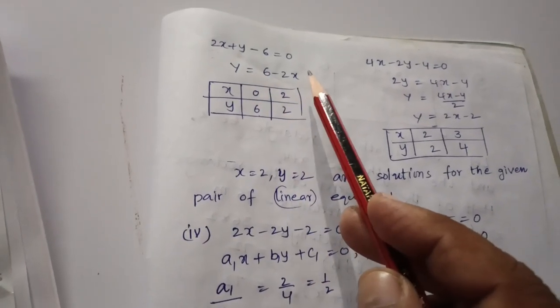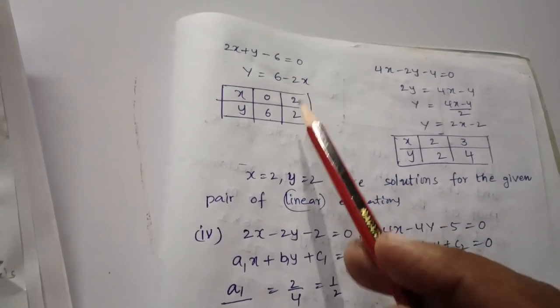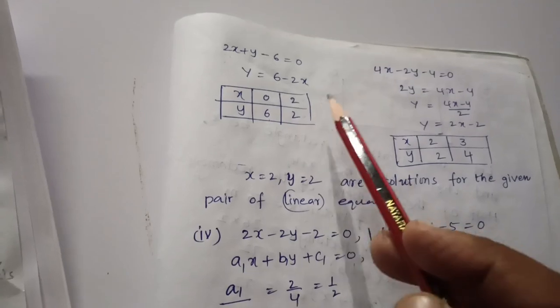Now take x value 2. 2 twos are 4. 6 minus 4 is 2. So x is 2, y is also 2.